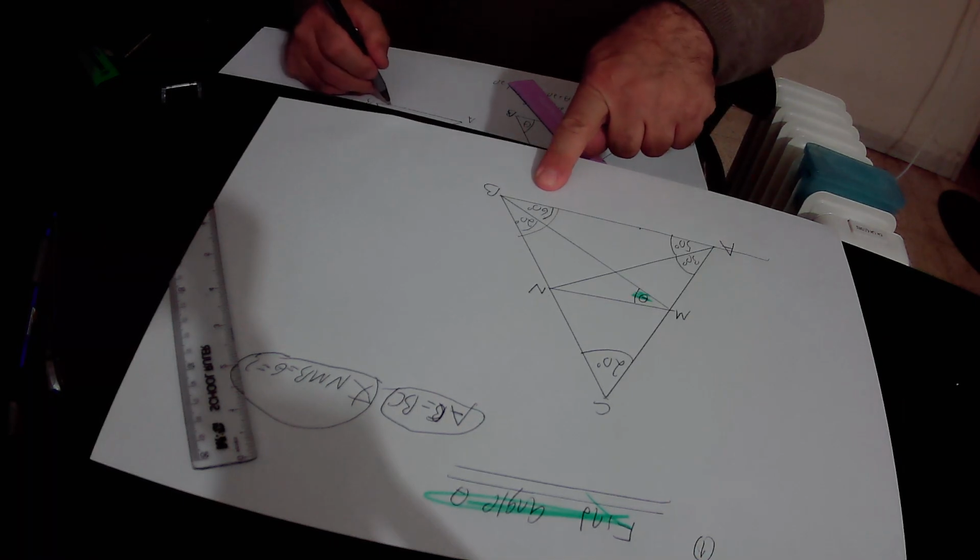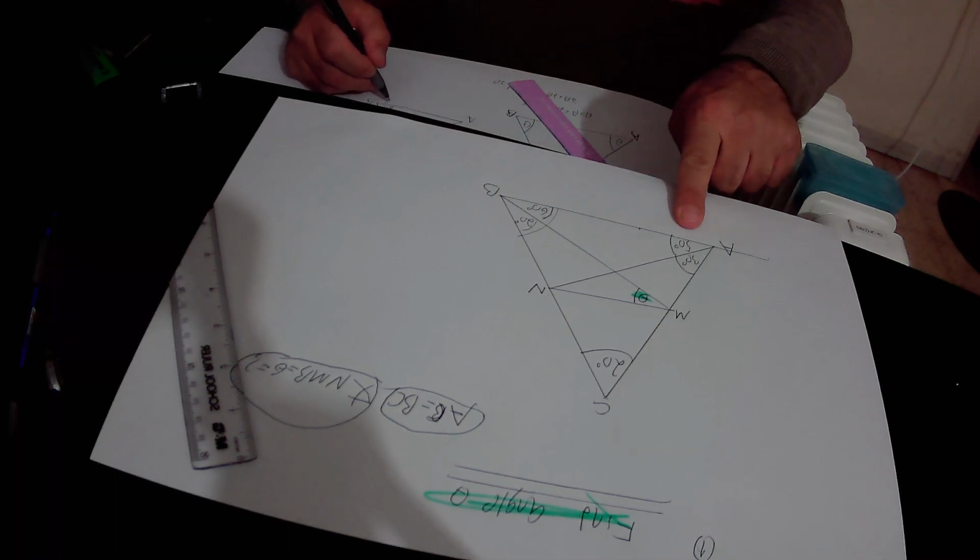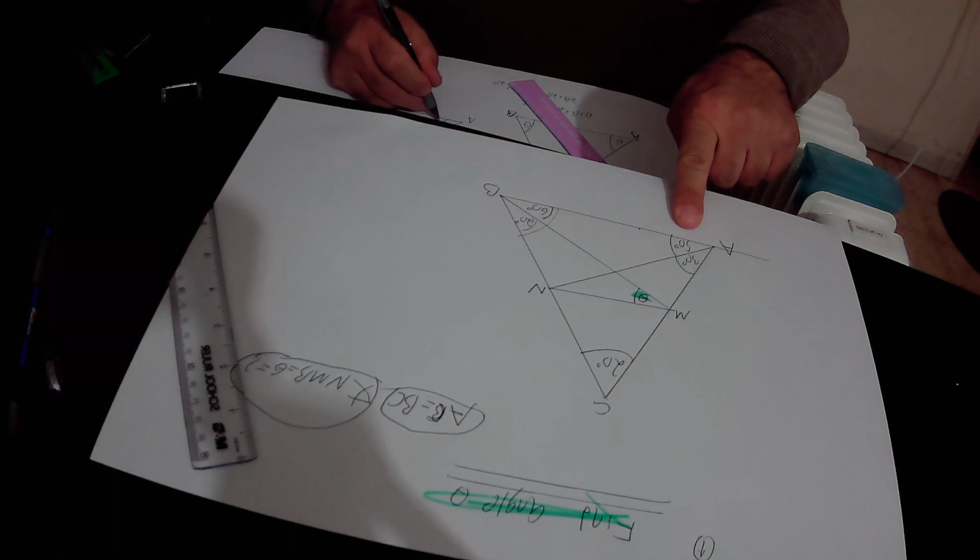This angle equals 80 degrees. This angle equals 50 degrees.